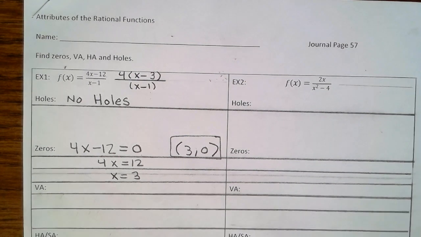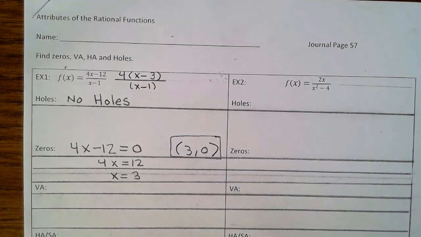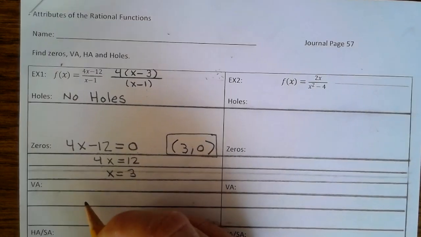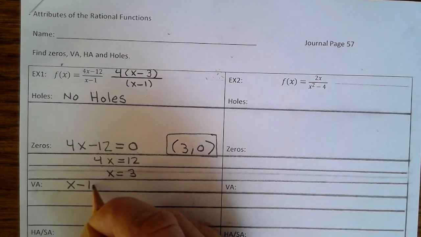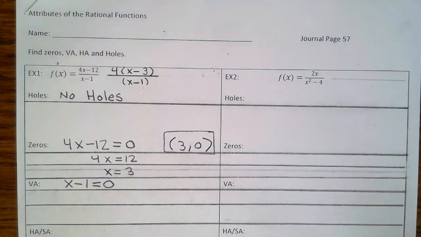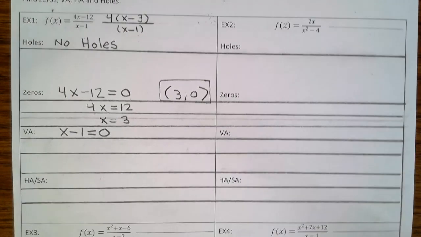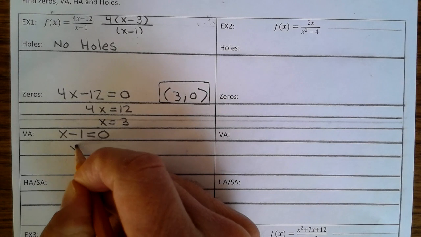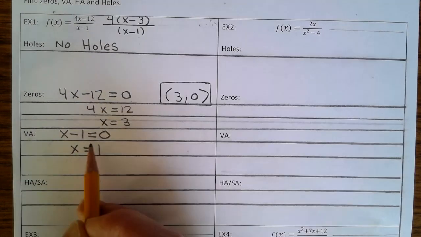Okay, now for the vertical asymptote, you set the denominator equal to 0. So x minus 1 equal to 0. So x equals 1 is your vertical asymptote.